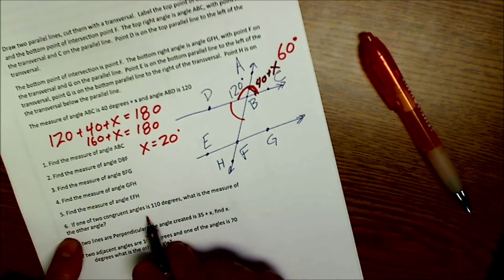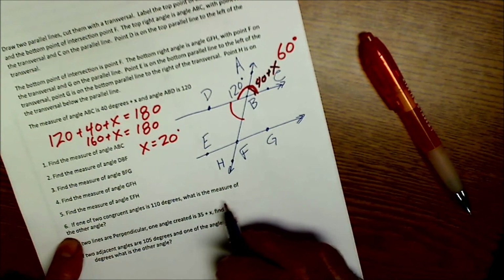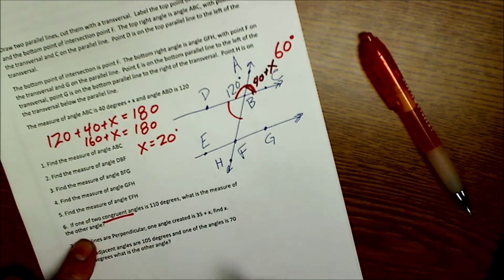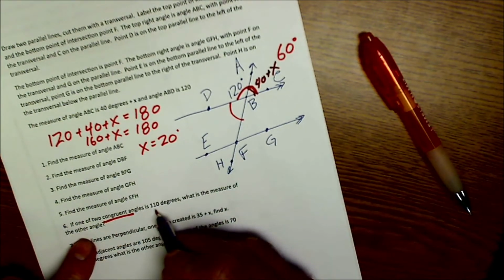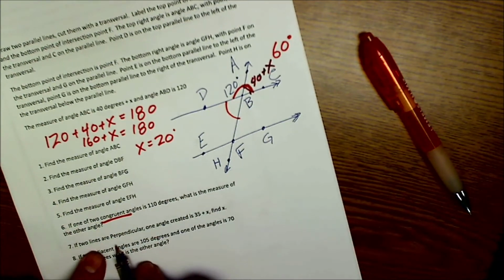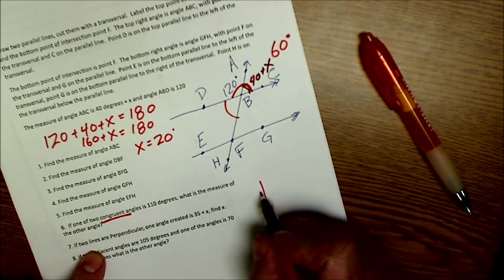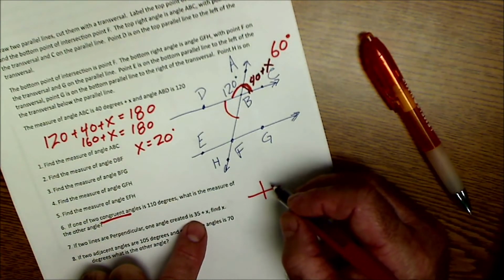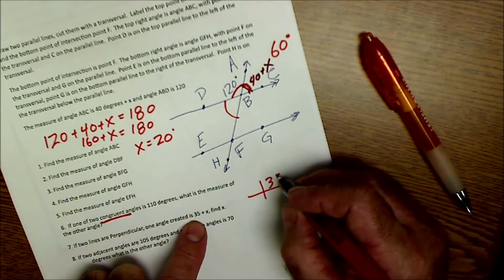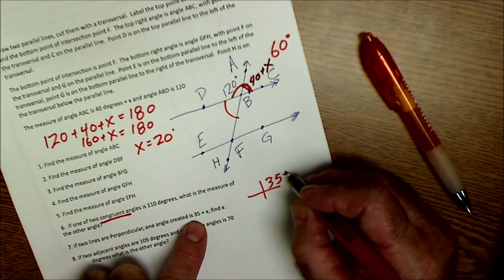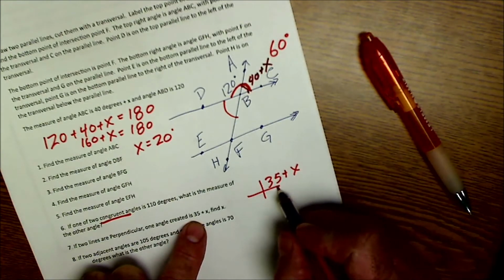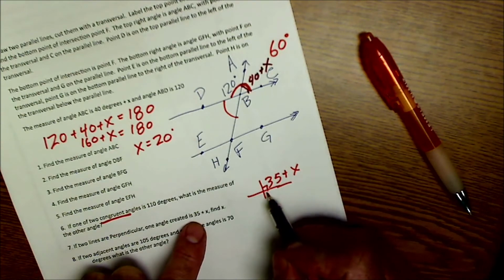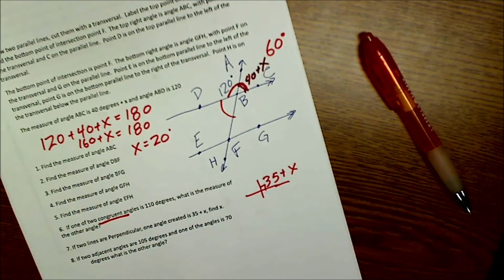If one of two congruent angles is 110, what's the measure of the other angle? Well, this is just a vocab test to see if you remember what congruent means. If one's 110, then the other one's 110. Two lines are perpendicular. One angle created is 35 plus x. Find x. Well, if they're perpendicular, I know this together is equal to 90 because that's what perpendicular means. So you could solve that.